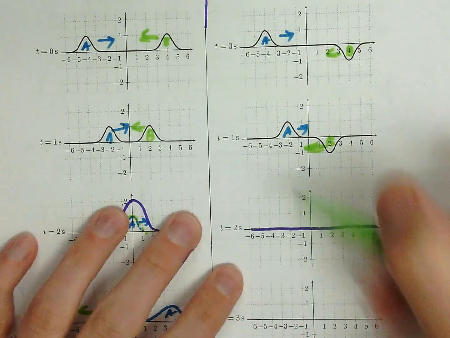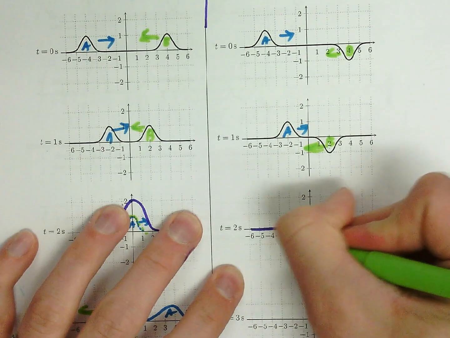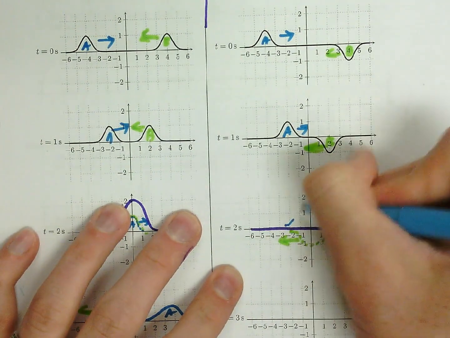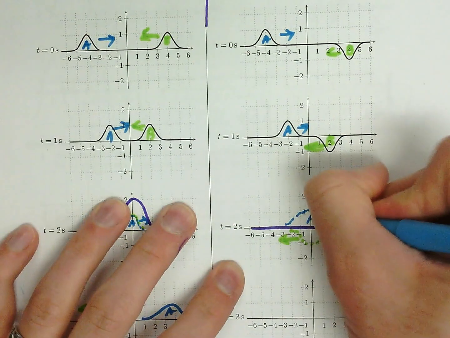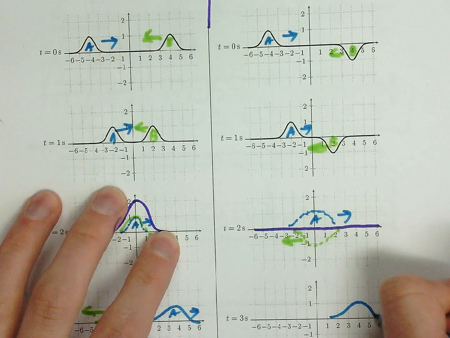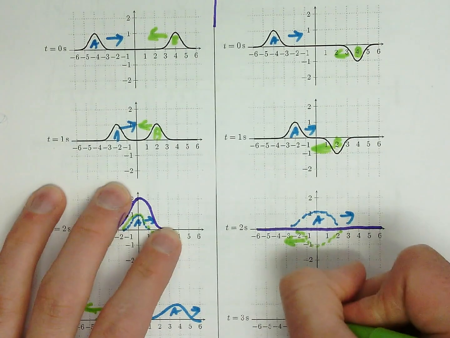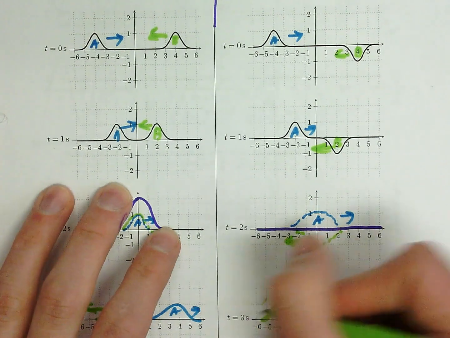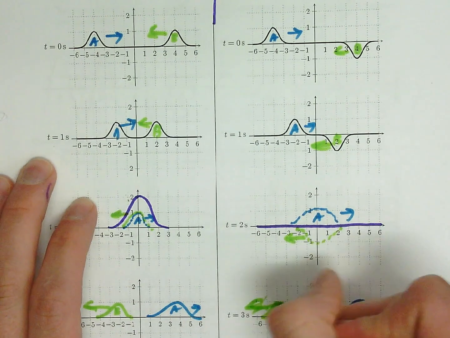But really, we've got B down here at -1 going left, and we've got A up here going that way. And then they'll pass through each other just like the other one did. Oh, I drew B the wrong way.